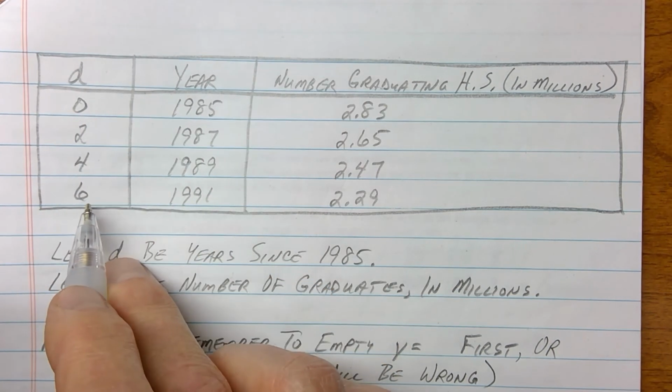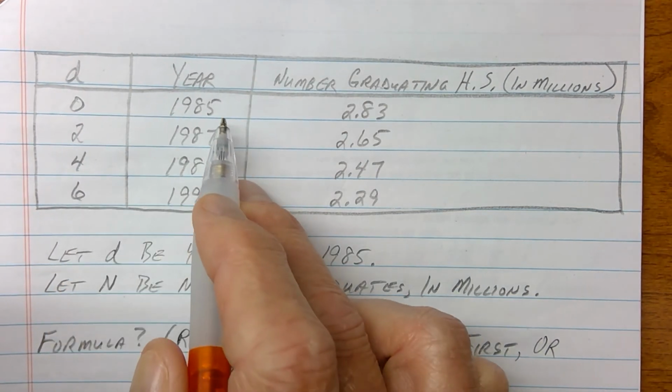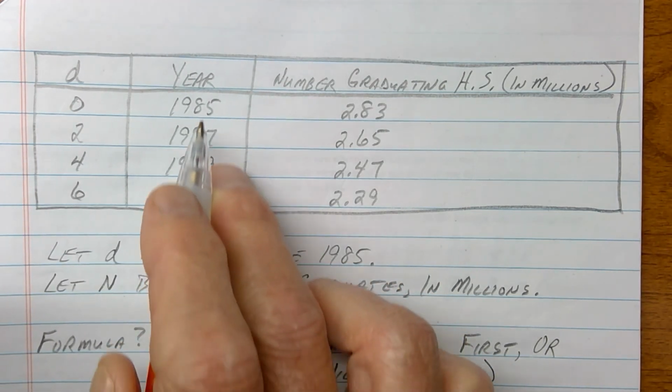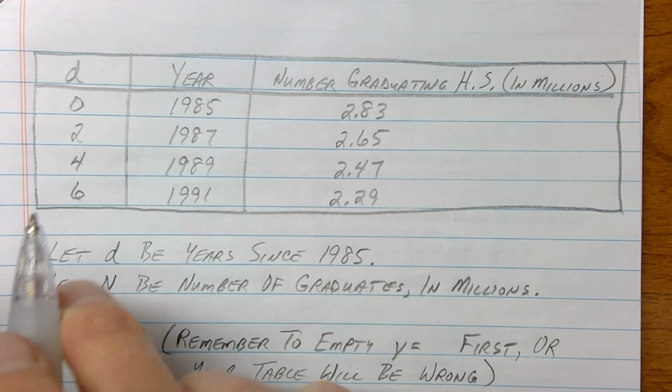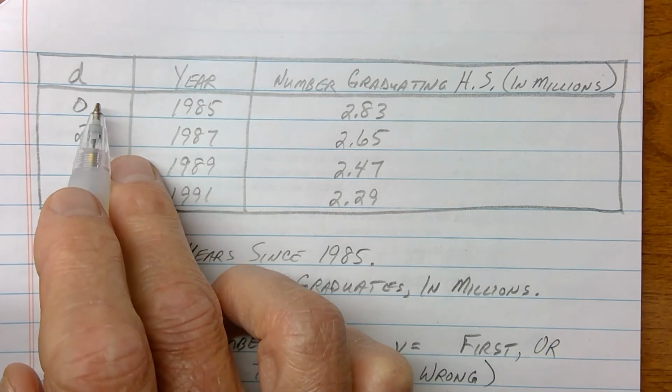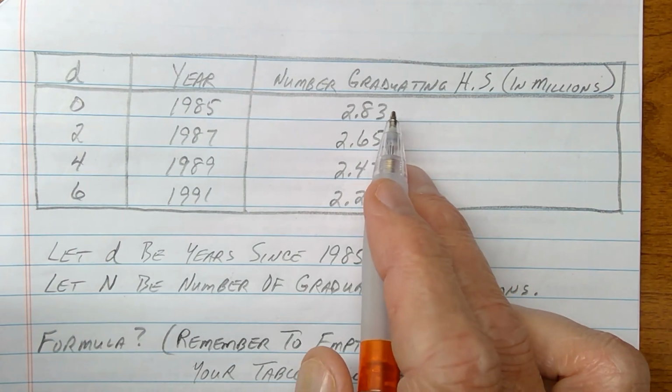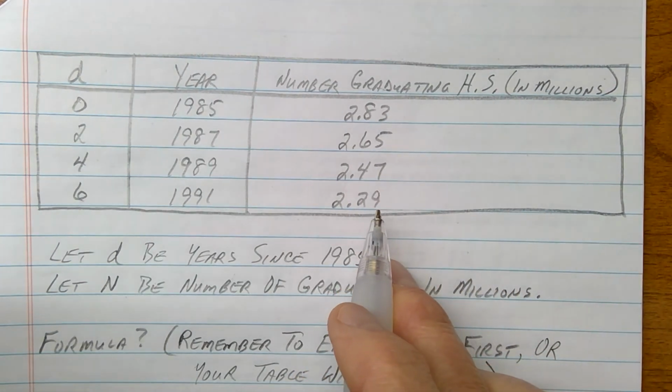So these are the x's that you're going to put in list 1. So be careful and note whether they're going up by 1s or going up by 2s or going up by 5s or what they're doing. So the d's we're going to use, the x's we're going to use are 0, 2, 4, 6, and the y's we're going to use are 2.83 and so on.